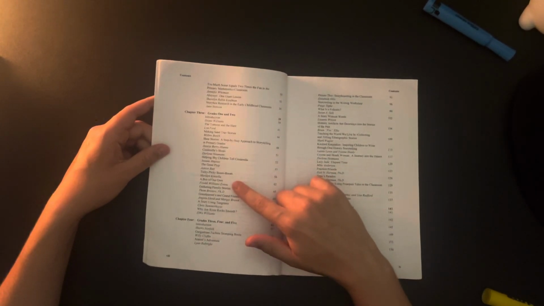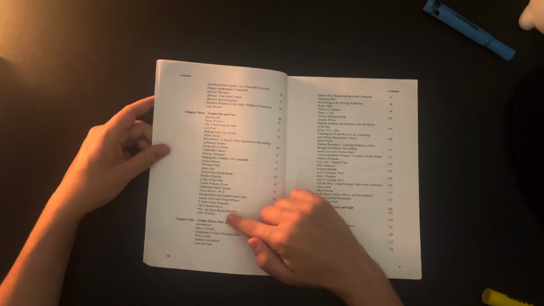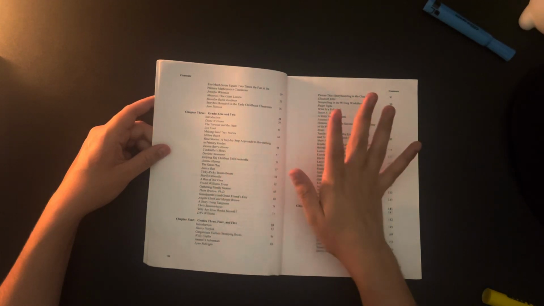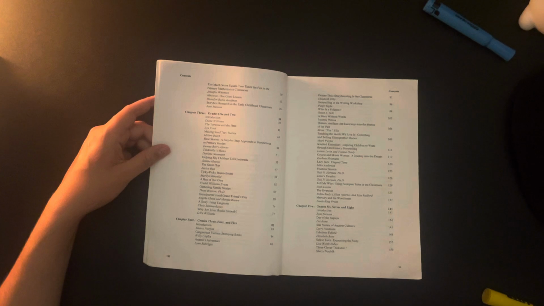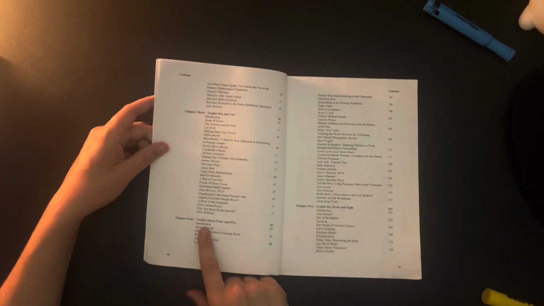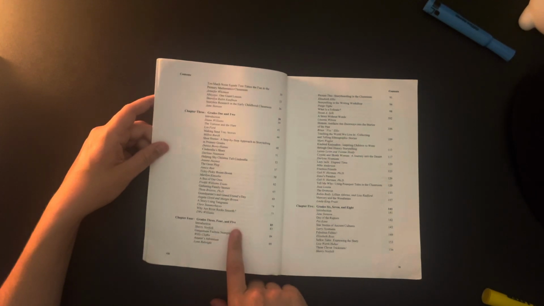A Bus of Our Own, D.W.E. Williams' various books. So now chapter 4 goes through grades 3, 4, and 5.